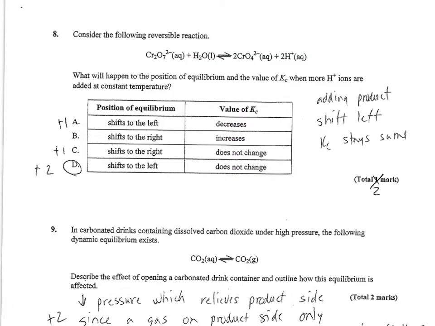And number 8, consider the following reversible reaction. What will happen to the position of equilibrium and the equilibrium constant when more hydrogen ions are added? So hydrogen ions are a product. So when you add a product, you shift the equilibrium to the left. And when you shift the equilibrium to the left by adding a reactant or a product, that has no effect on your equilibrium value.